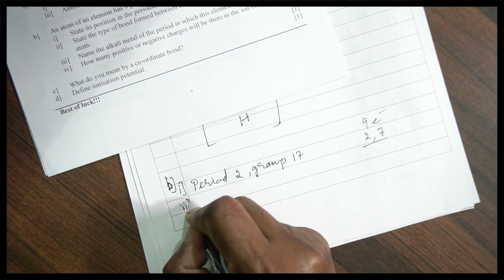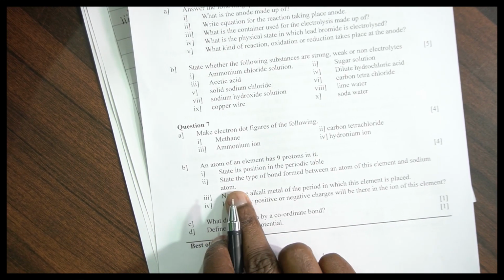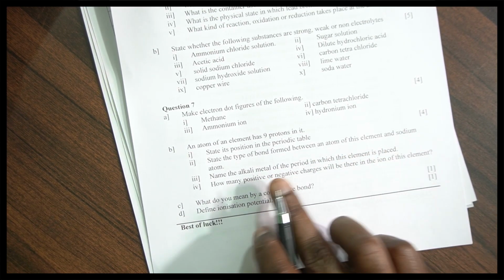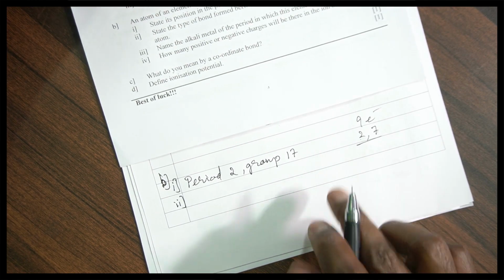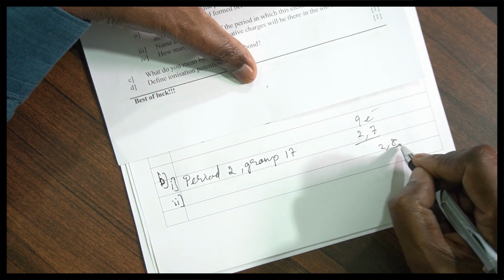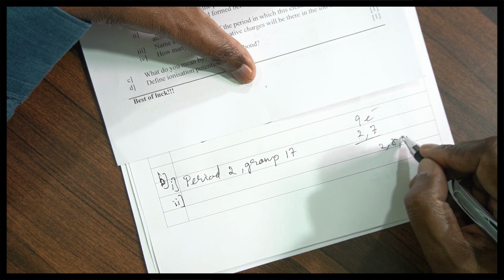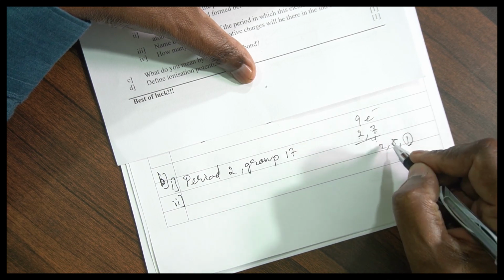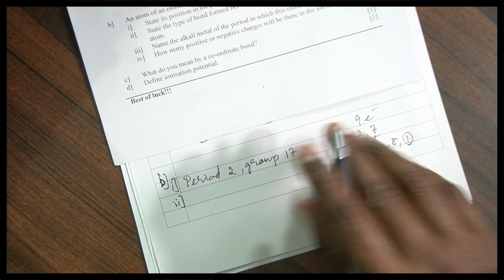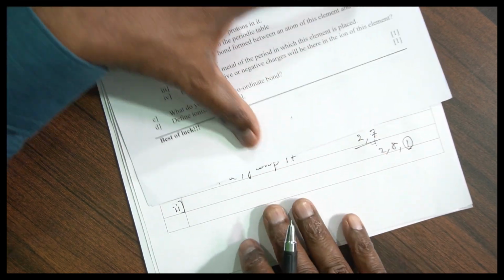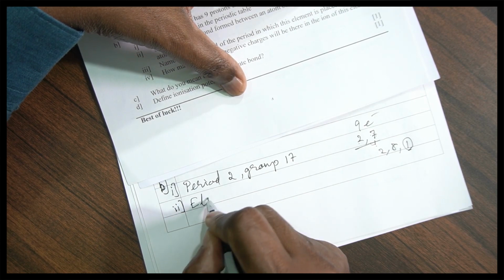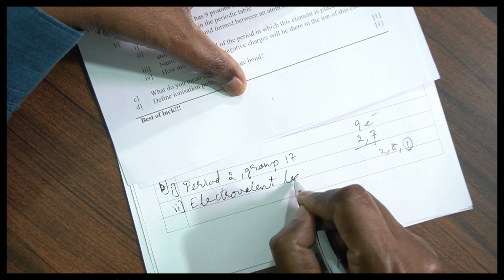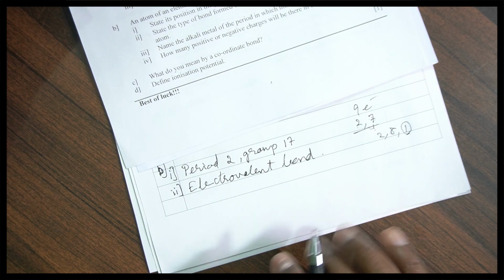Now, the second part of this question is, state the type of bond formed between an atom of this element and a sodium atom. Sodium has the configuration 2, 8, 1. So it will donate its electron. This one has a deficiency of 1 electron for octet. So this will gain. So there is transfer of electrons. So what is formed here? The type of bond will be electrovalent bond, or otherwise known as ionic bond.